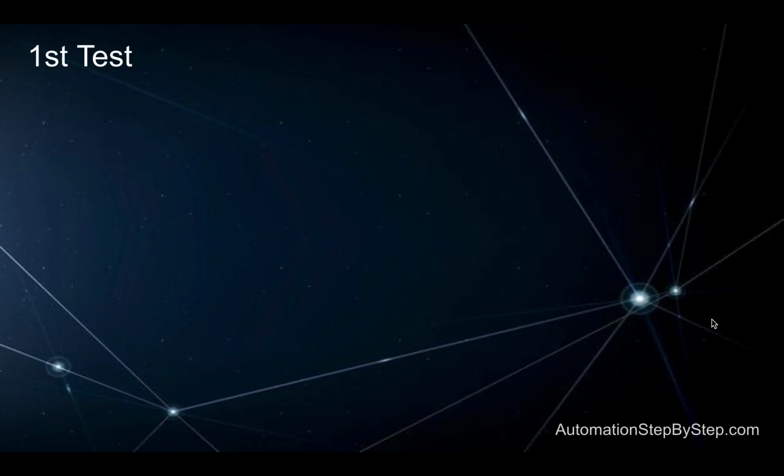And now we are ready to create our first test. So here step number 1 is I will create a new class and create a main method in the class.